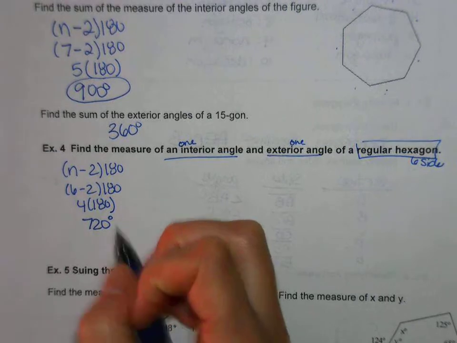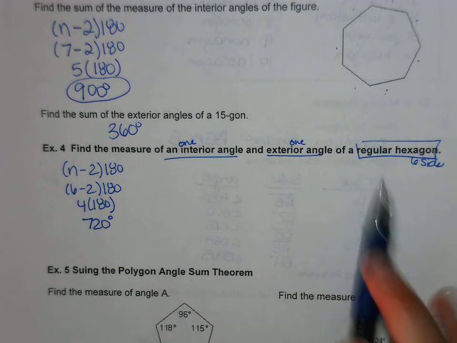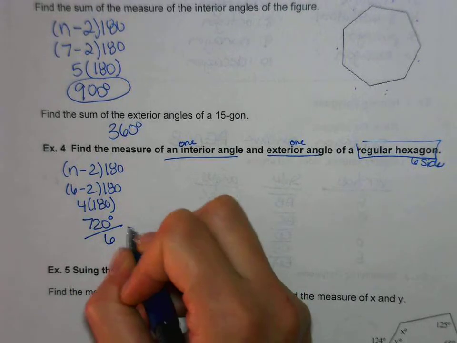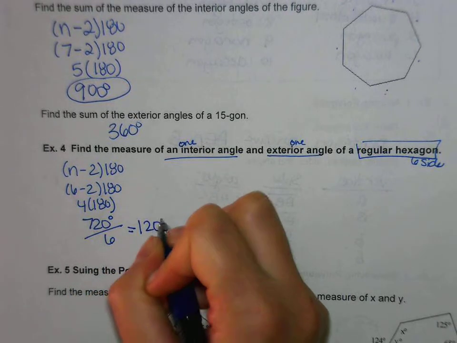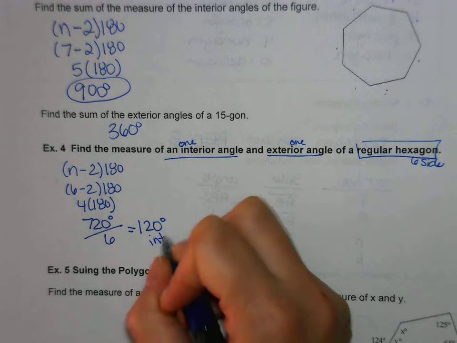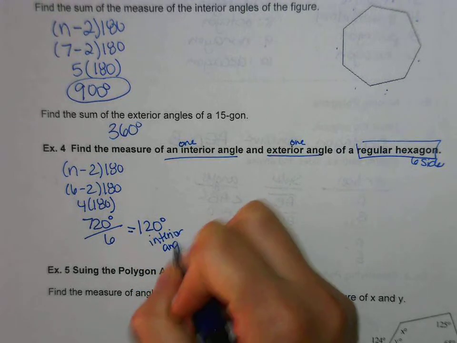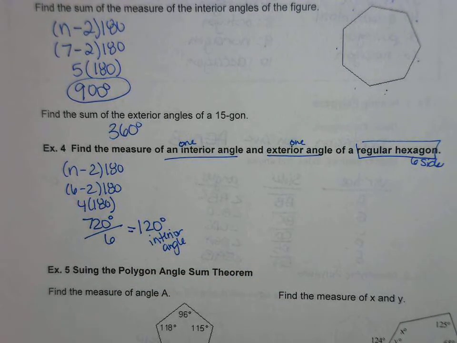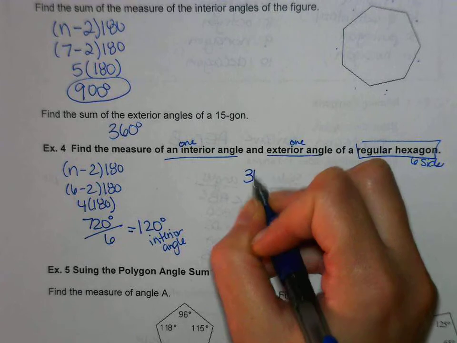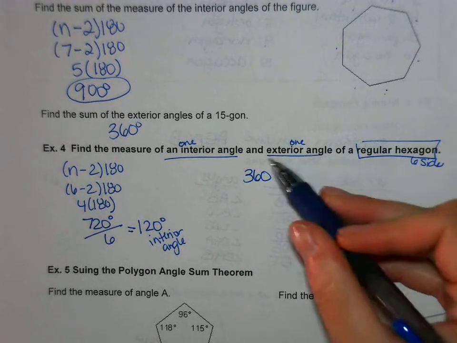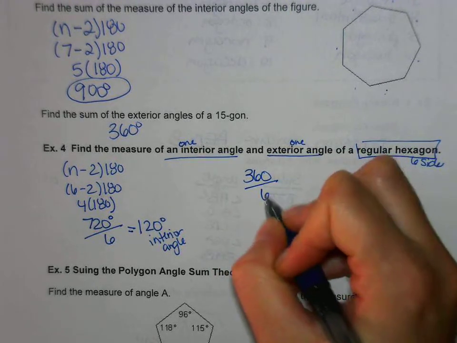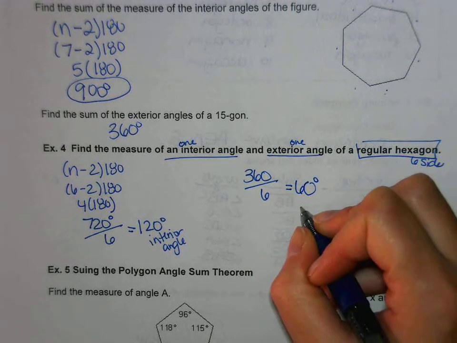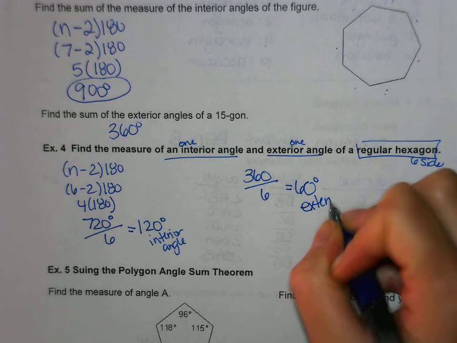But what we also need to find is just that one interior angle. Since we know it's regular, it means all angles are the same. So if I divide this by 6, each interior angle is 120 degrees. If I added 120 degrees 6 times, I get 720. Now we know exterior angles add together to be 360. But we have 6 exterior angles, we want to know 1. So if I divide by 6, we find that our exterior angle is 60 degrees.